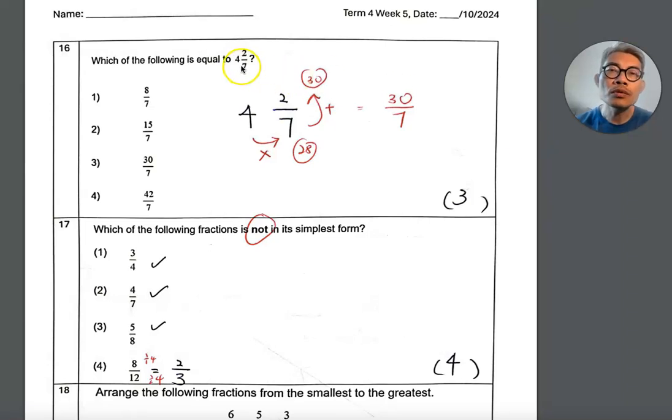Which of the following is equal to 4 whole 2/7? Now this is what we call a mixed number. A mixed number has a whole number and a fraction beside it. So we can change it to an improper fraction. An improper fraction has a numerator that is bigger than the denominator. So how do we do it? We use 4 whole multiplied by 7. I get 28. And I add to this 2. 28 plus 2, I get 30. So this is my improper fraction. And I do see it here. And therefore the answer is number 3.